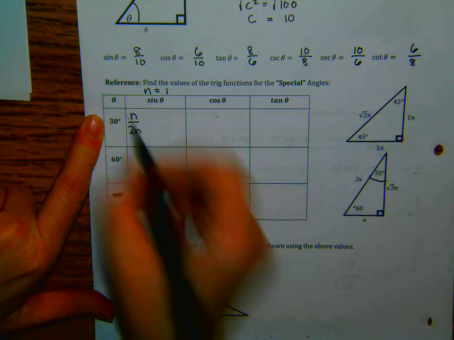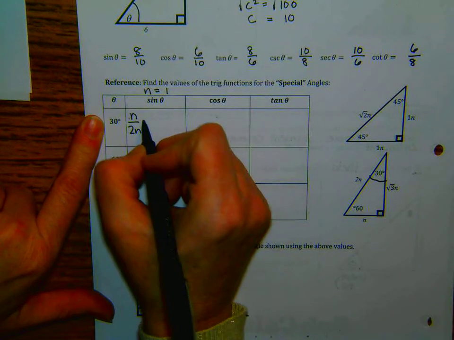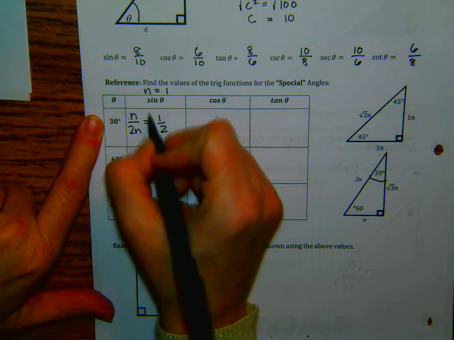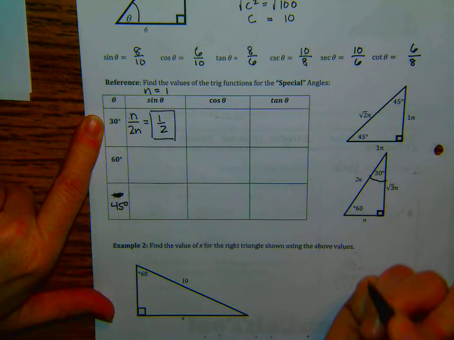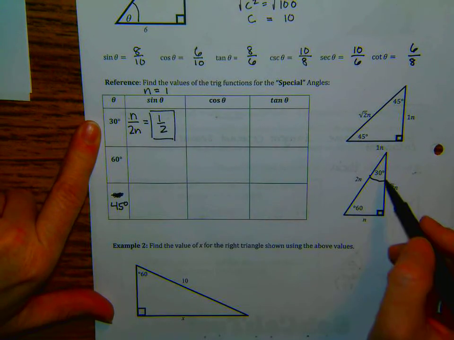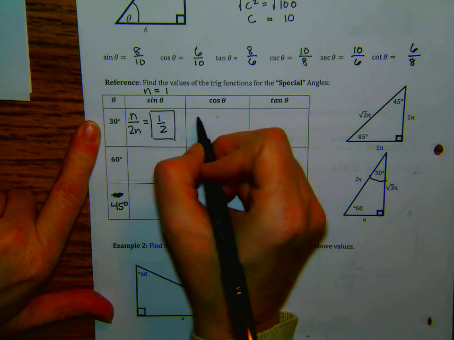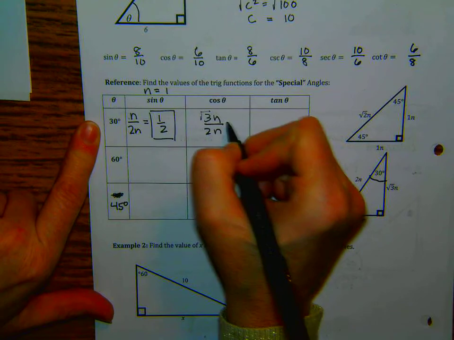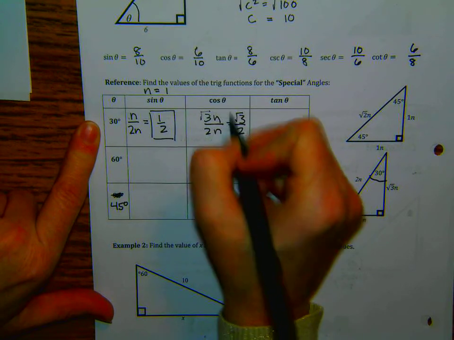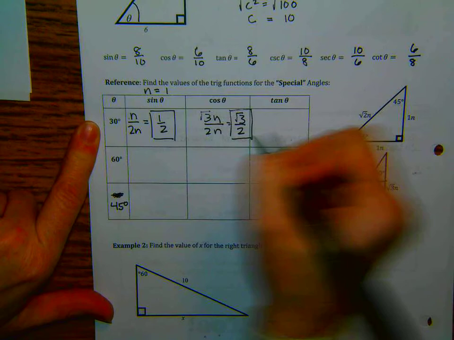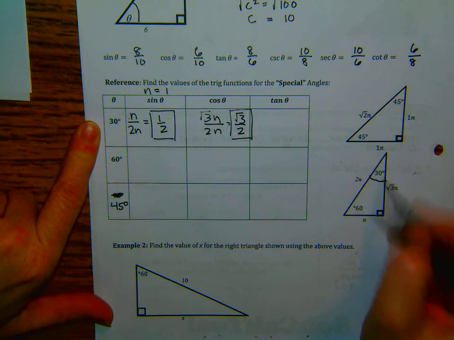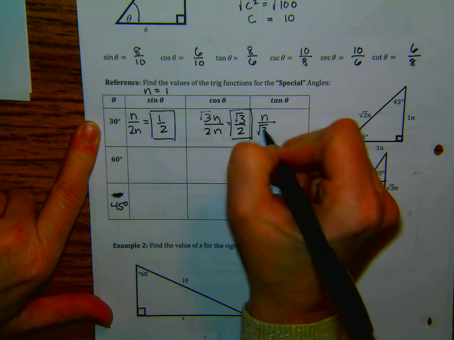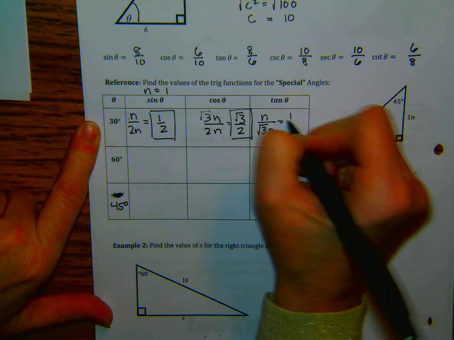If n were 1, what would the sine of 30 degrees be? Well, that would be n over 2n, the ratio, and that would be 1/2. So the sine of 30 degrees is 1/2. The cosine of 30 would be adjacent over hypotenuse, which would be radical 3n over 2n. If n were 1, that would be radical 3 over 2. The cosine of theta is radical 3 over 2. The tangent of 30 degrees is opposite over adjacent, n over radical 3n, which would equal 1 over radical 3.